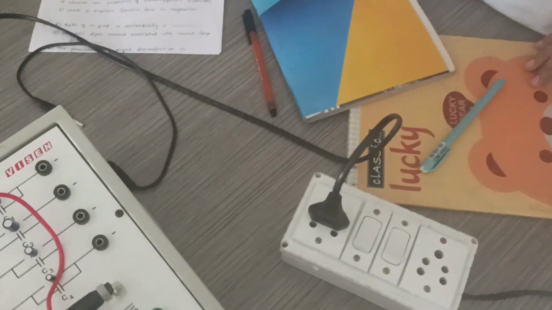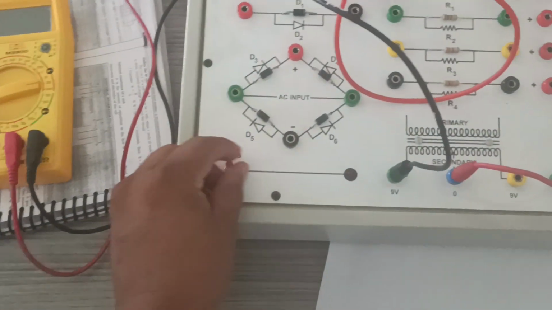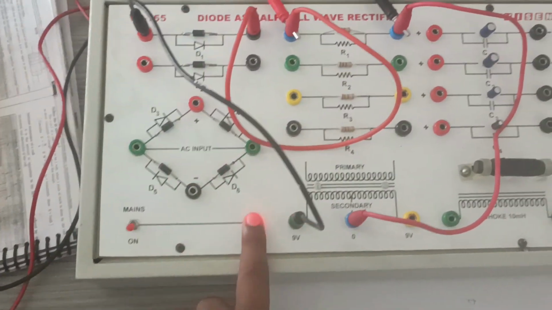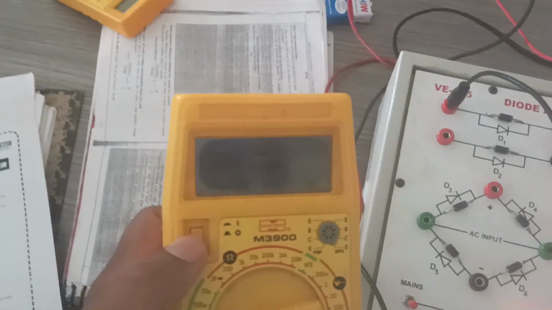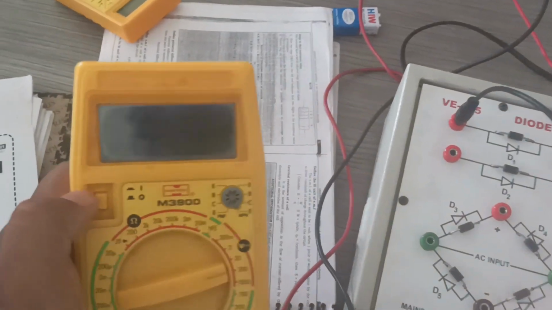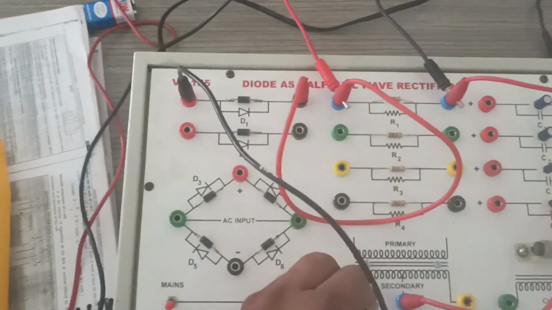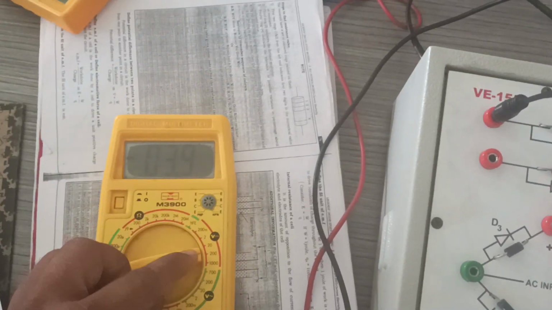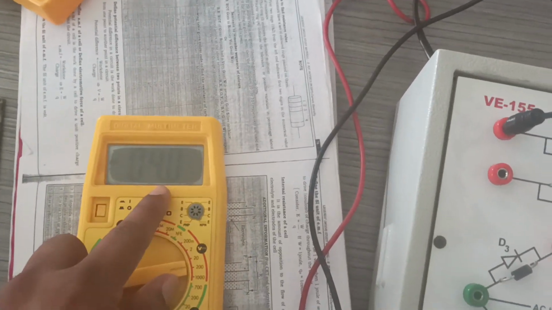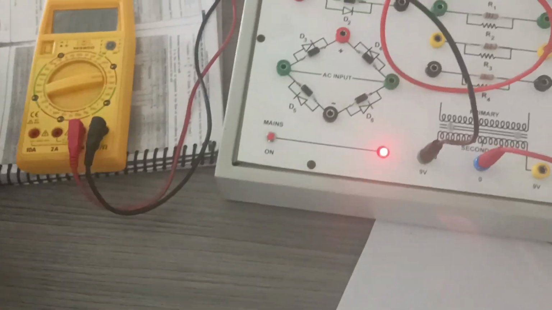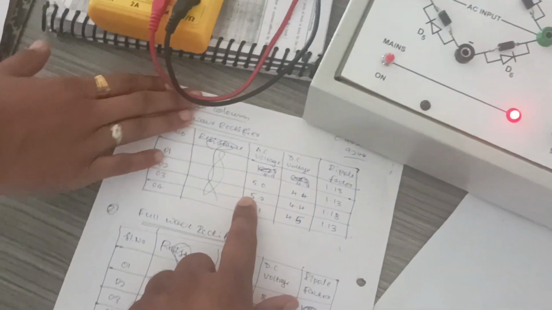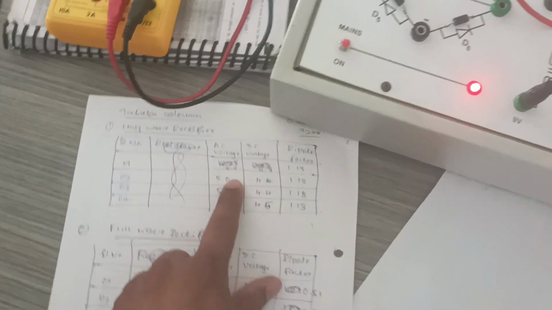Okay, switch on the mains, and switch on the main button. Now the light is glowing here. We are discussing the first one. In the multimeter reading, we will calculate both AC and DC. Now see, what is the reading here? 4 point something. This is the first reading of DC volt, 4.0 something. In the table, the first reading is 4.0.